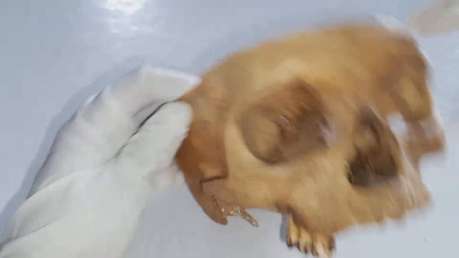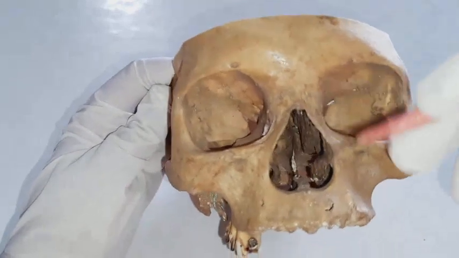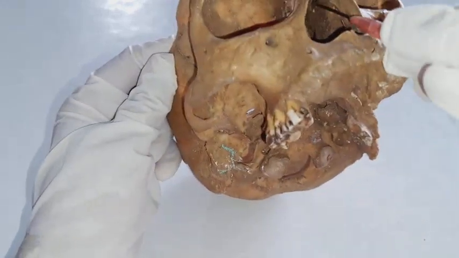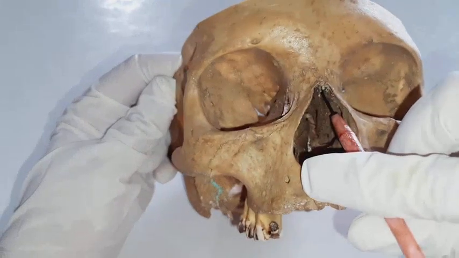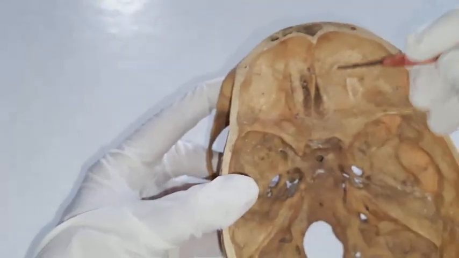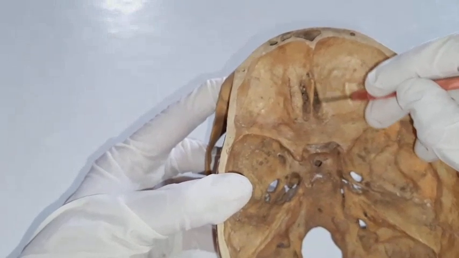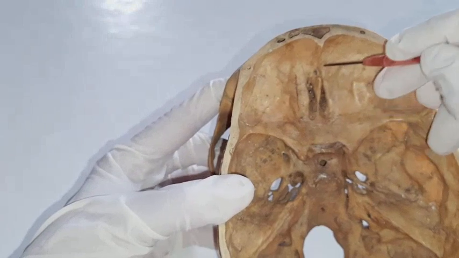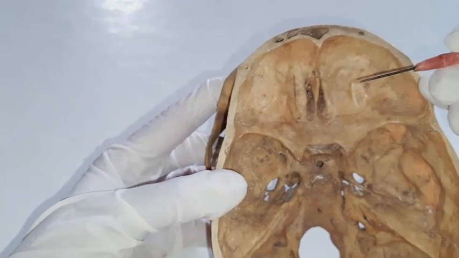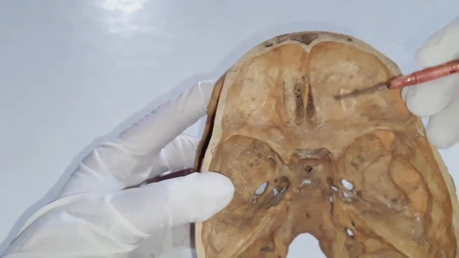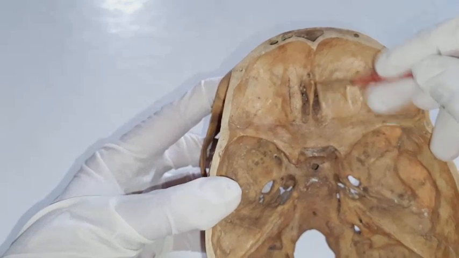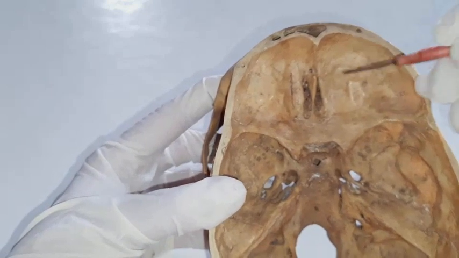Now you can see over here, this is the nasal cavity. This cribriform plate of the ethmoid forms the roof of the nasal cavity. So from the roof of the nasal cavity, the olfactory nerves pass through these foramina to the olfactory bulbs, which are present on the orbital surface of the frontal lobe. These olfactory bulbs are lodged in this region.